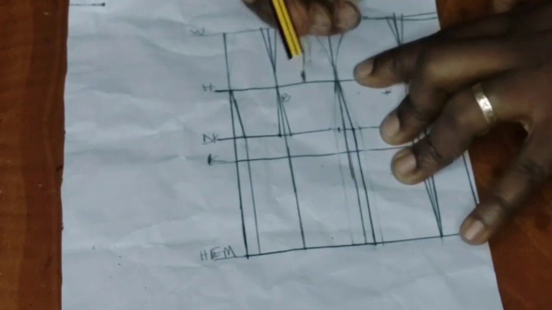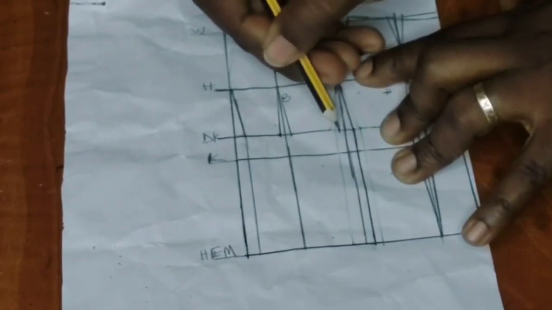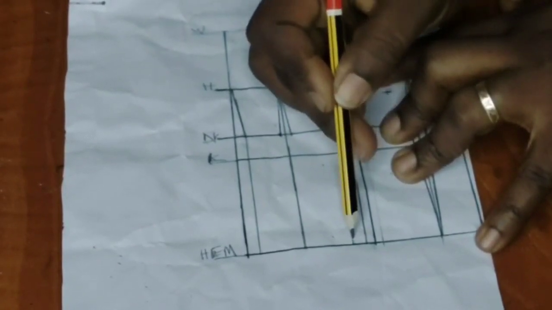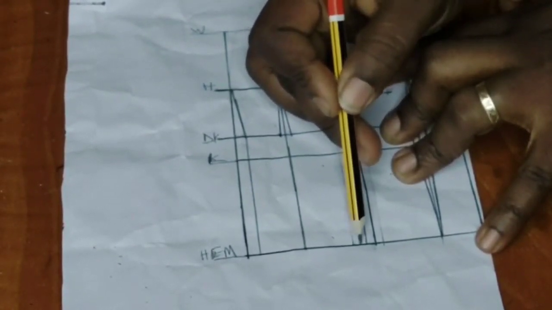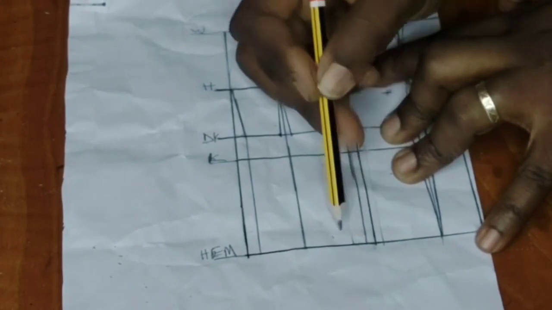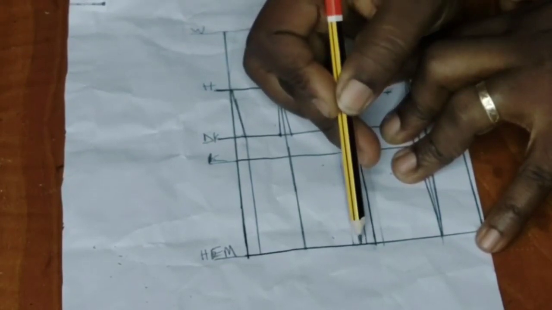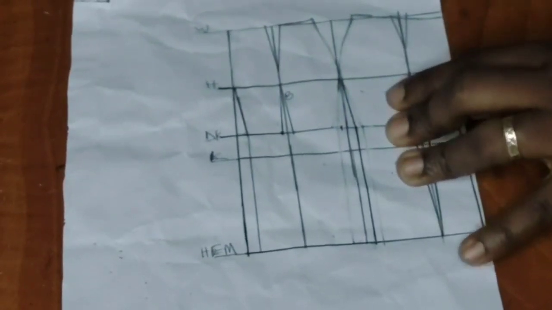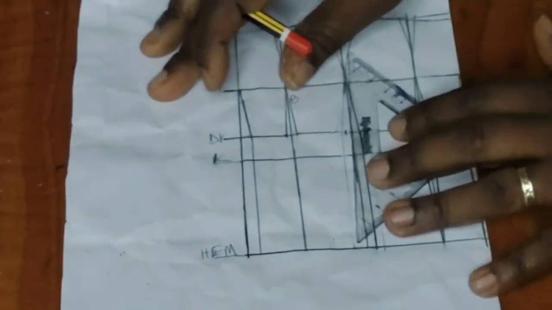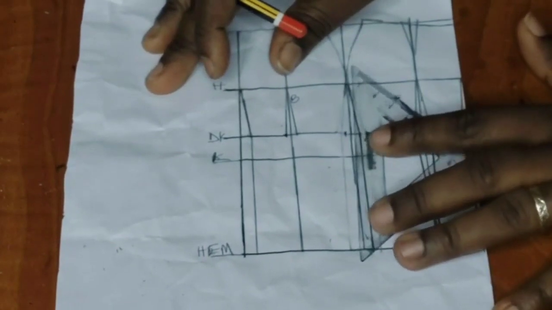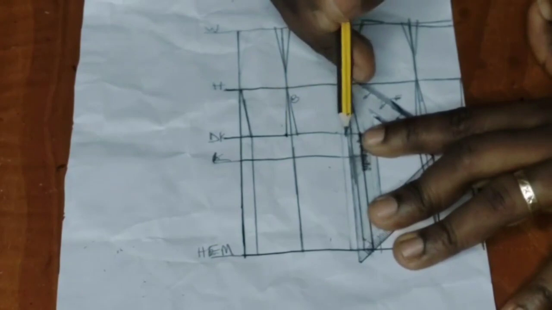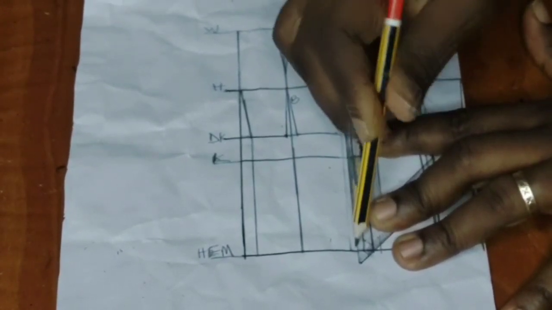Now if you're adding 1 inch from here, this line that was here before, the side back, you will just measure 1 inch on the hemline and connect. That's all. Please, if you have any question, let me know in the comment section.